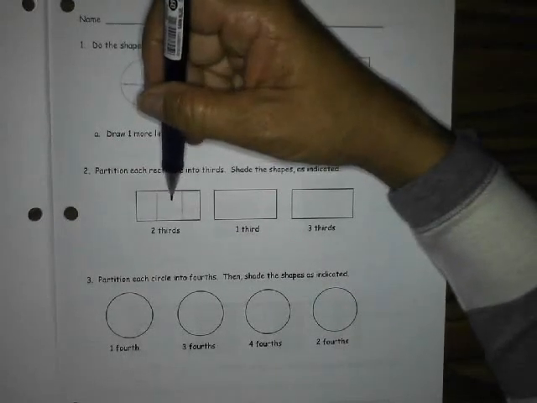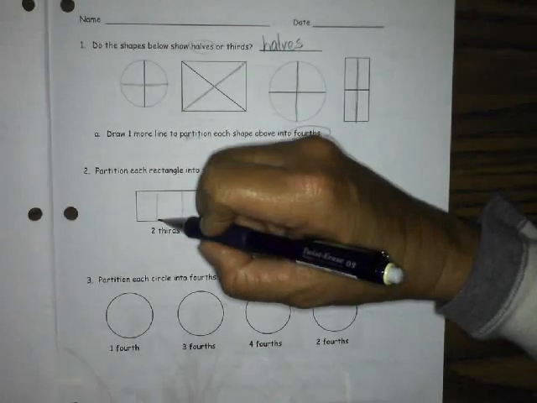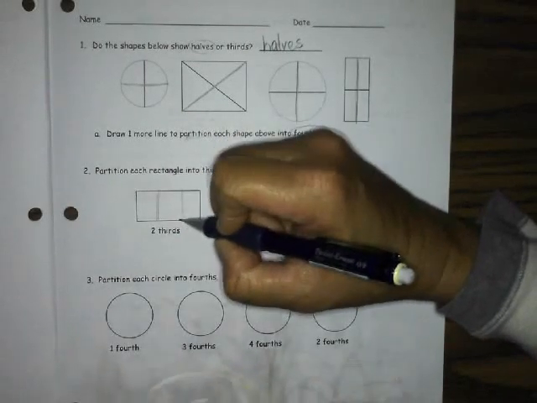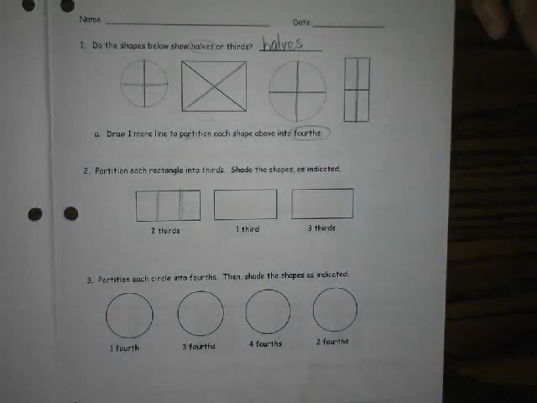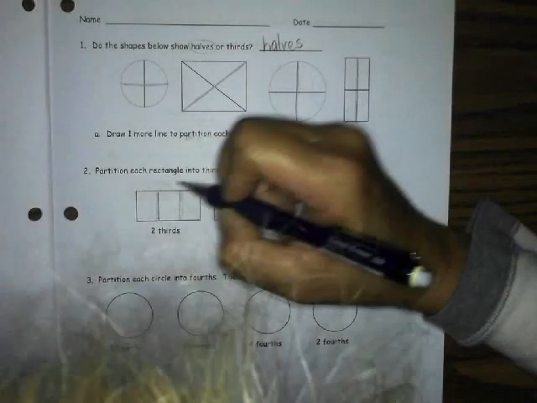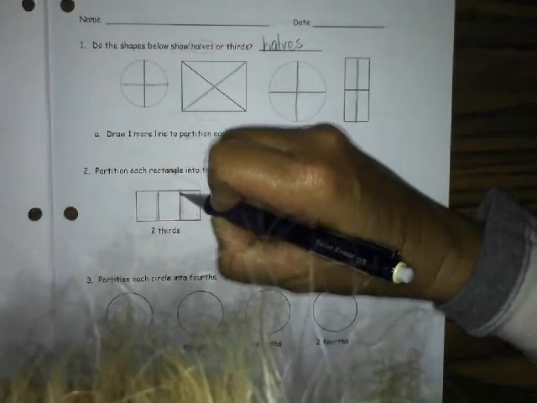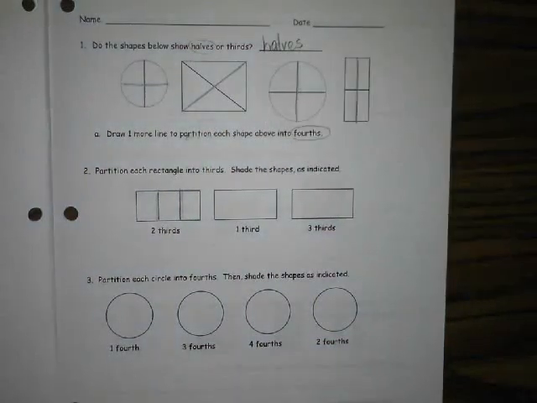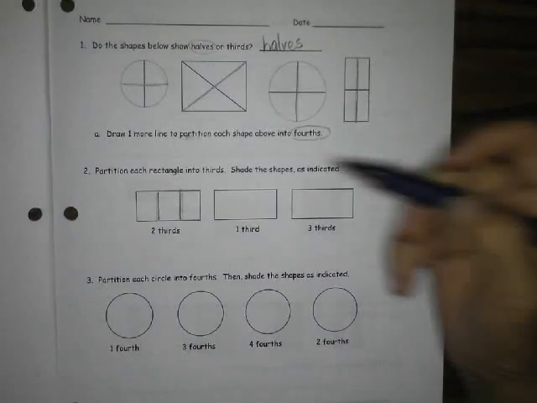Okay, what do I notice here? The middle one's bigger than the sides. So now I have the opportunity to move it over. How am I looking? Much better. That's why you do a light line first and then a dark line. I'm just going to go ahead and partition them all into thirds.